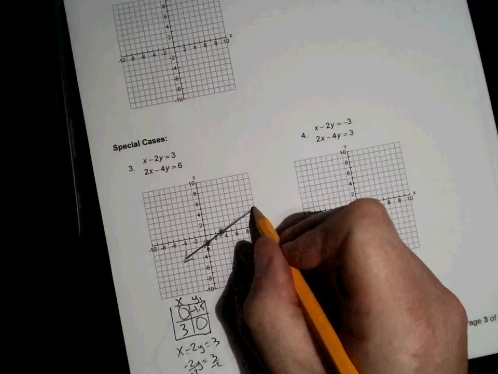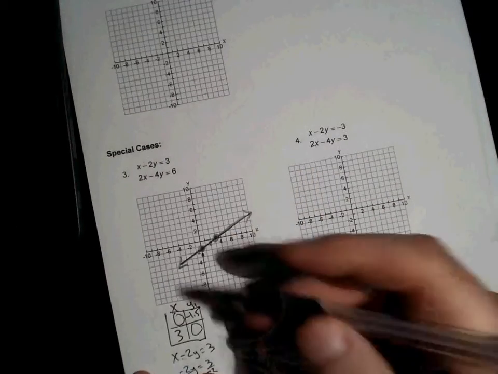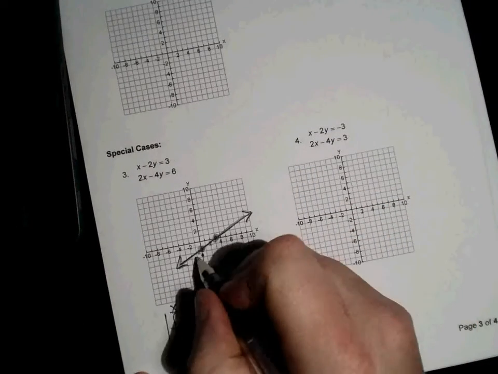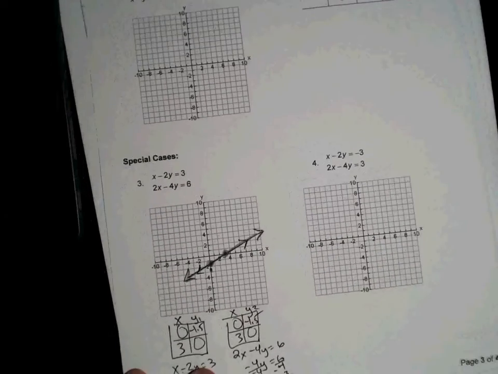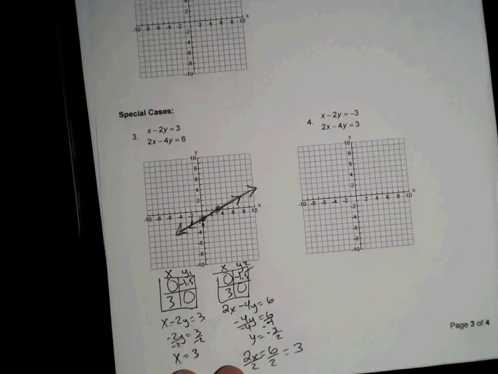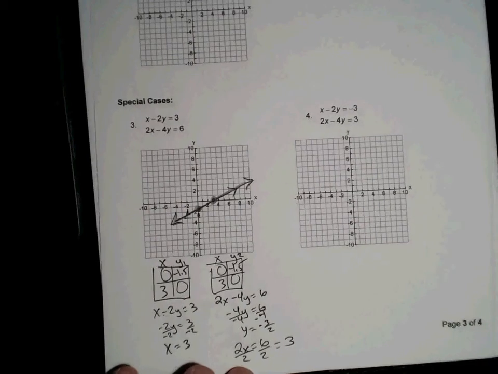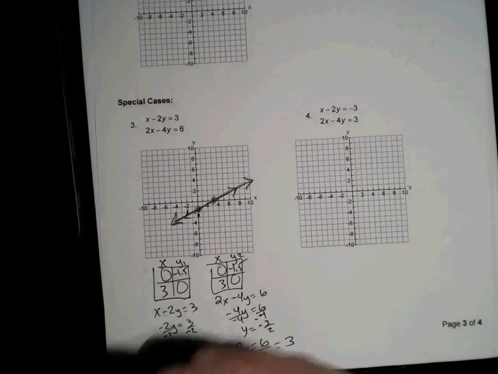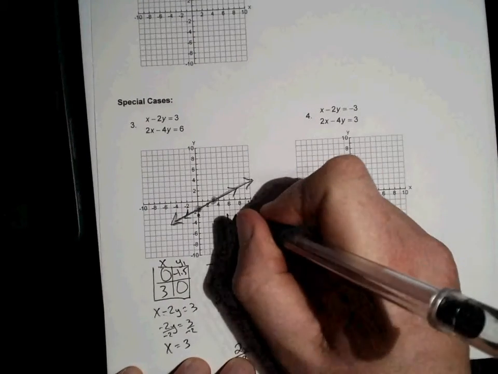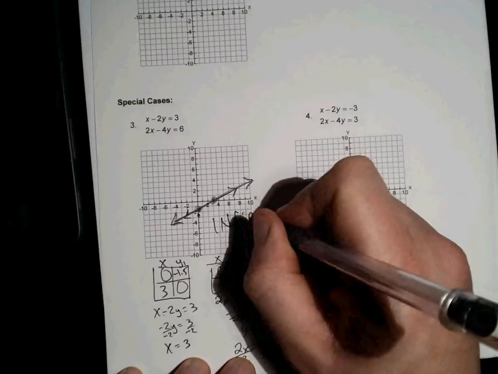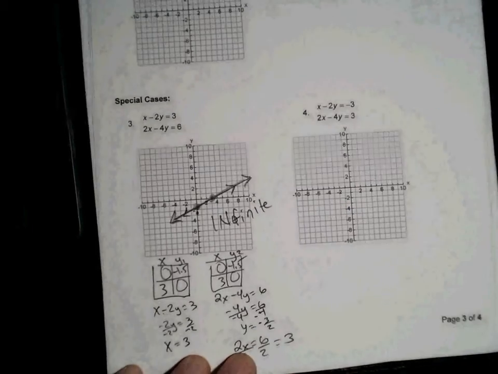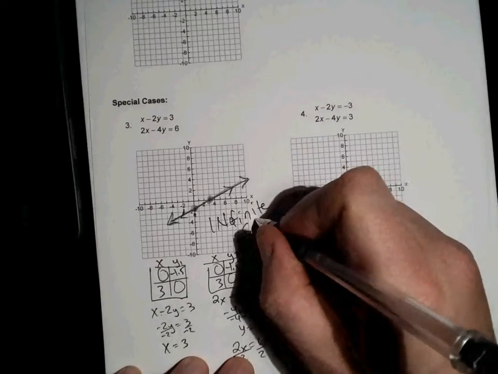So I have this situation going on. Let me do it with the pen. I have the first line I graphed, and then this is the second line I graphed. That means that they're both the same lines sitting on the graph. So that means there are infinite solutions to this problem.